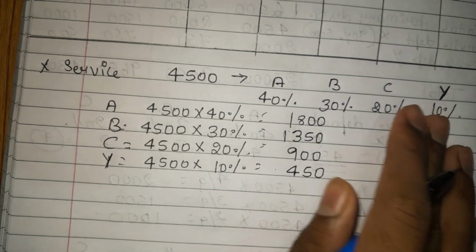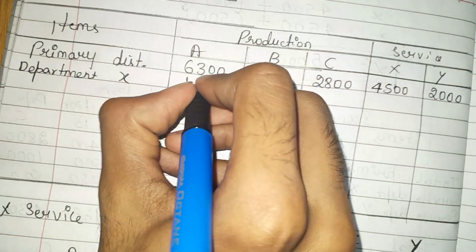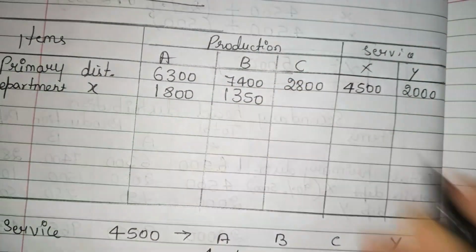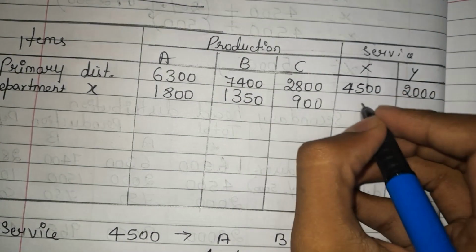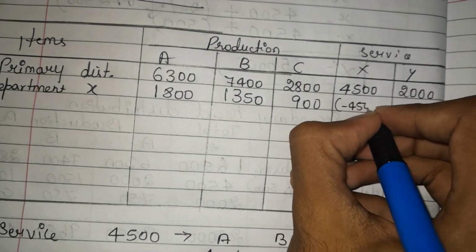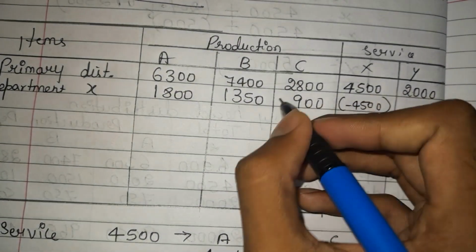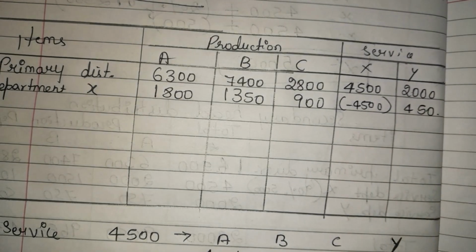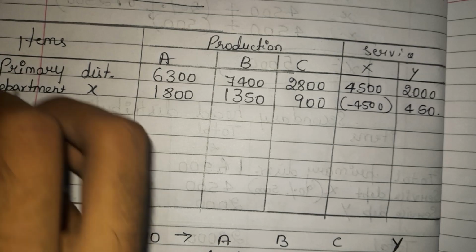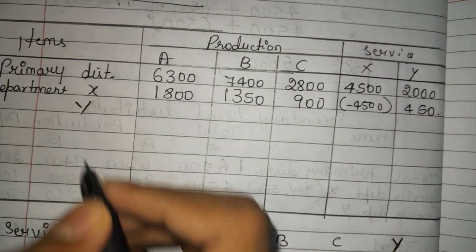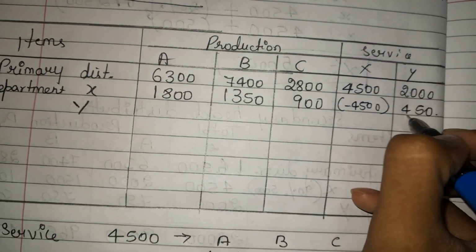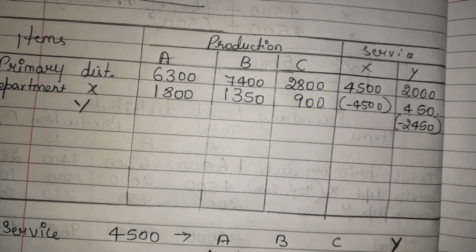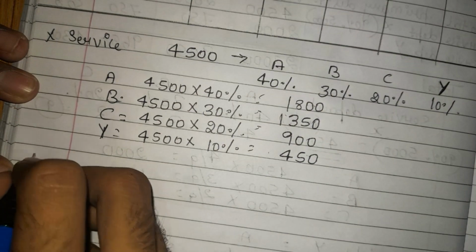The same amount we need to write here. For A it is 1800, for B it is 1350, for C it is 900, and this you have to minus 4500 because this 4500 you are distributing to all other departments. Here it is 450. Now next you need to minus department Y. So it is 2000 plus 450. So total you have to minus 2450.